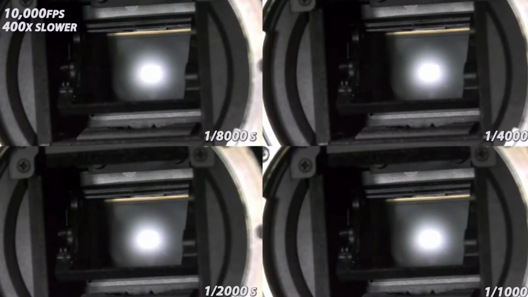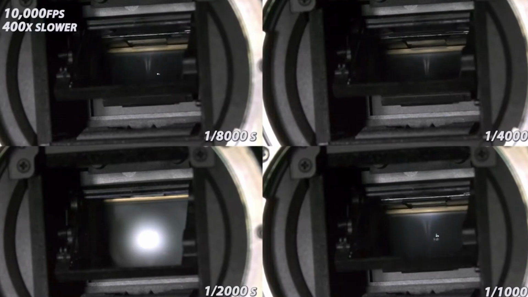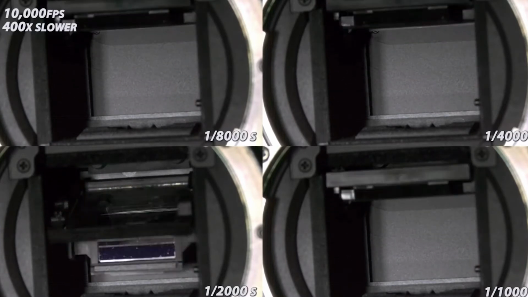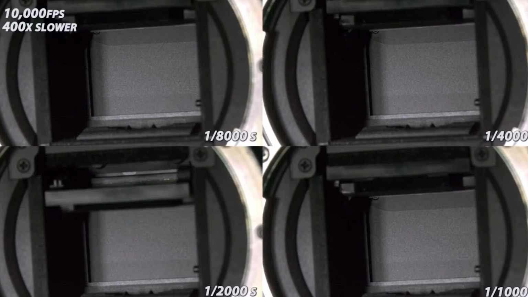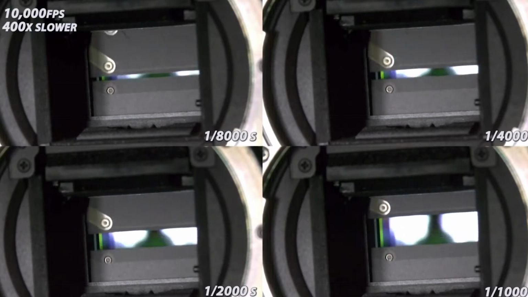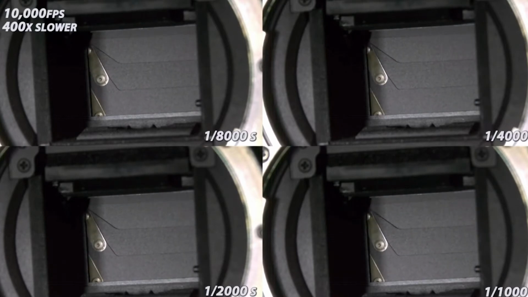If we compare that 30th of a second exposure to say 1,000th of a second or faster, we can see a clear difference. As the shutter speed gets faster, the second curtain starts to drop down before the first curtain has fully reached the bottom, effectively wiping the exposure across the sensor.